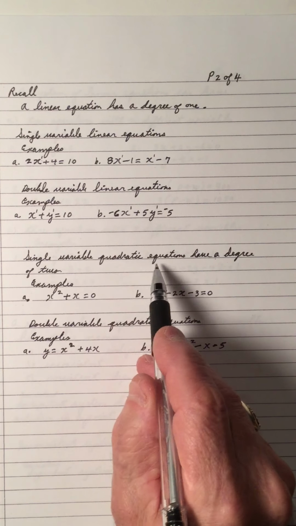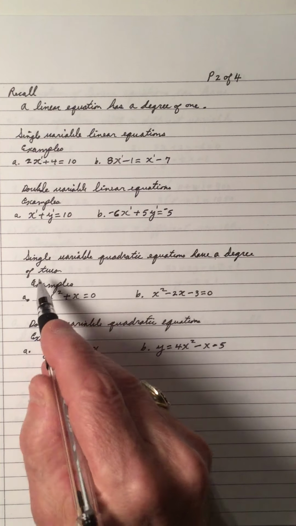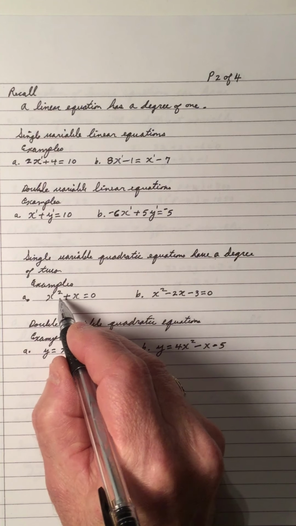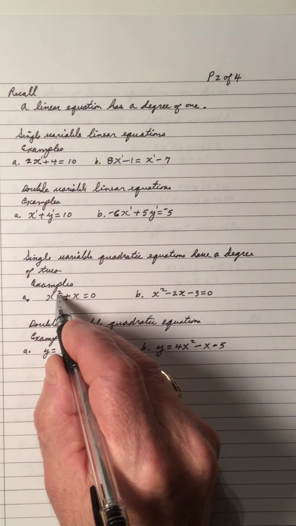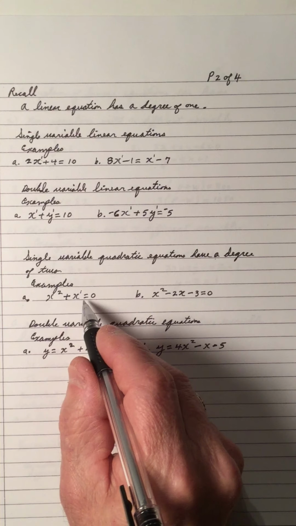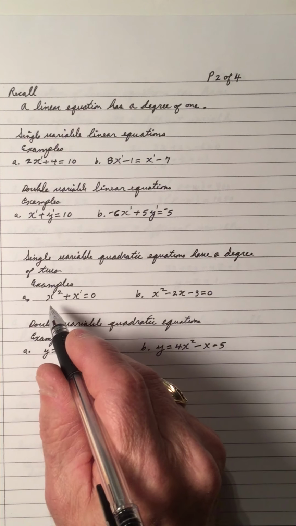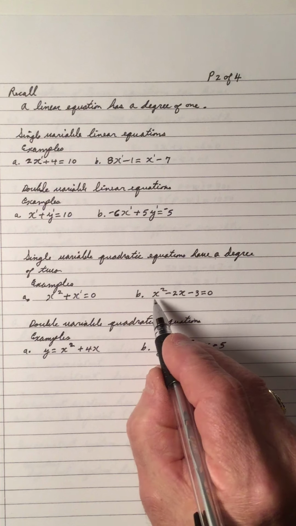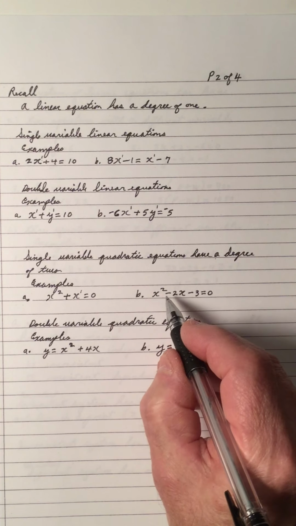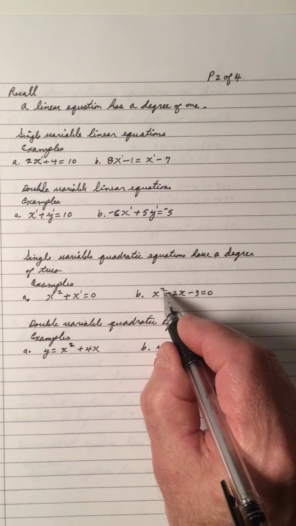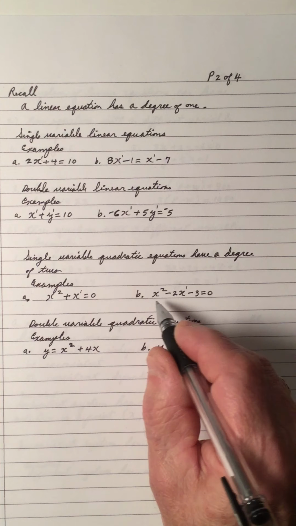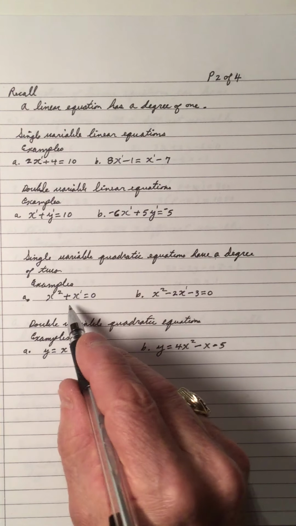Single variable quadratic equations have a degree of 2. This is a single variable, one variable in the equation, but the degree is 2. The highest degree of this term is 2. The highest degree of this term is 1. So the highest degree of the equation is 2, the largest degree of any one term. And this one is a quadratic, has x as the variable, single variable, but it has degree 2. The degree is 2 here, 1 here, and 0 or a constant here. So the degree is 2, so these are quadratics.